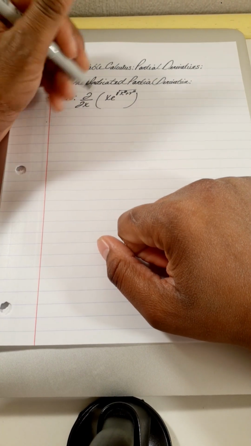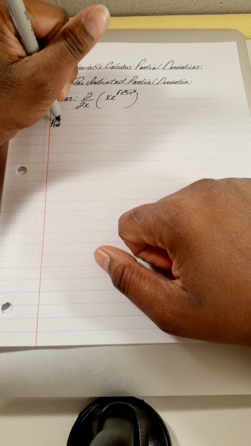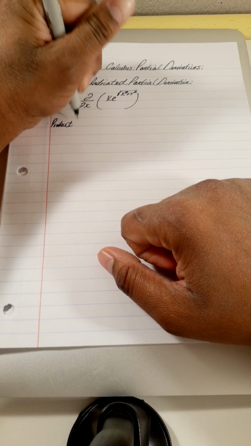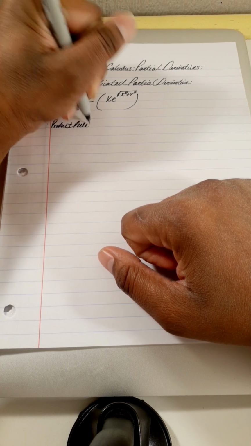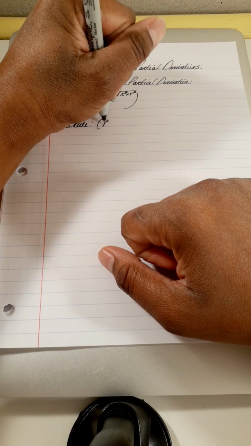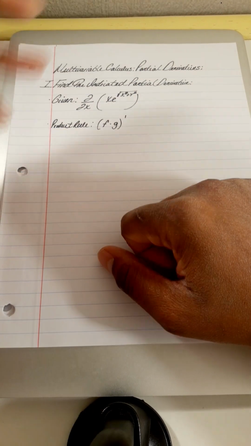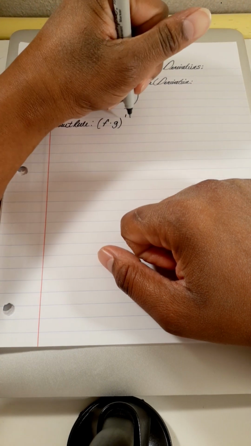First of all, we'll have to use the product rule. Let me write that down. Hopefully you remember that from Calculus 1. Let's say I have two differentiable functions, f and g.